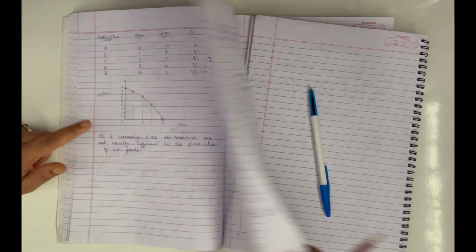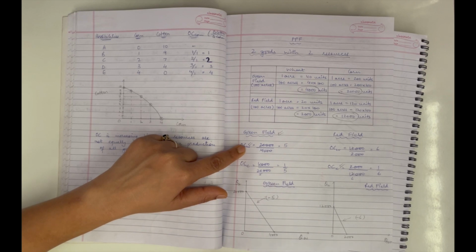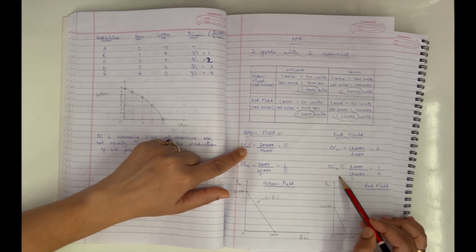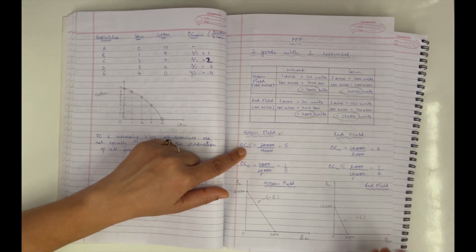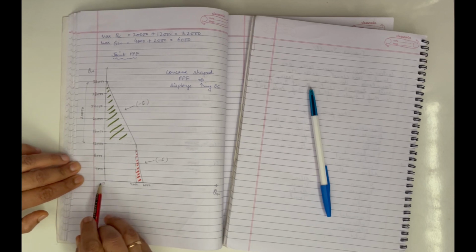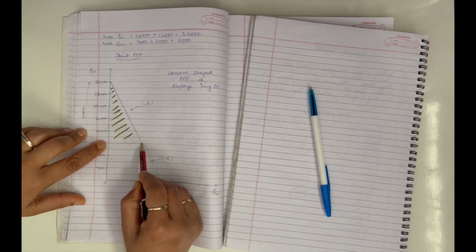Since you are producing wheat, which is 4,000, that's what you have on the x-axis. On the y-axis you are producing corn with red field, and that's 12,000. So that's why you will start with this 12,000. So this 4,000 and 12,000, that's your first point.